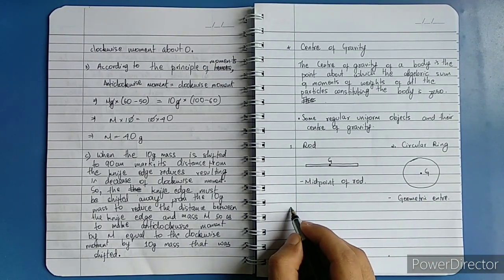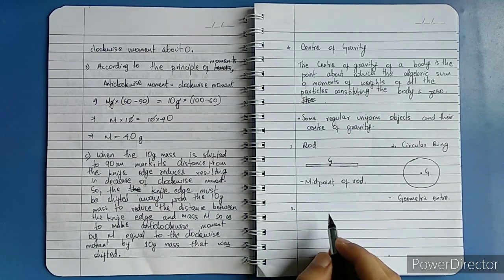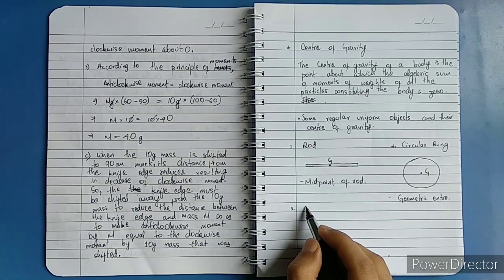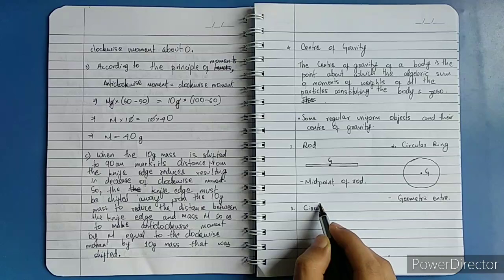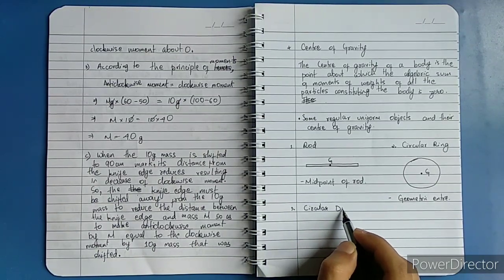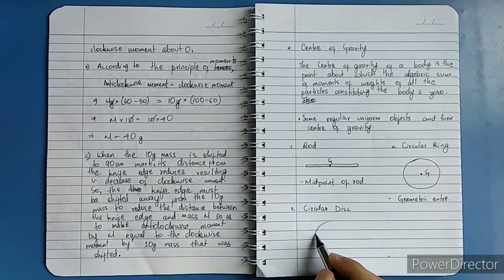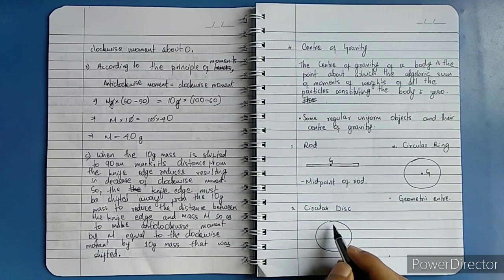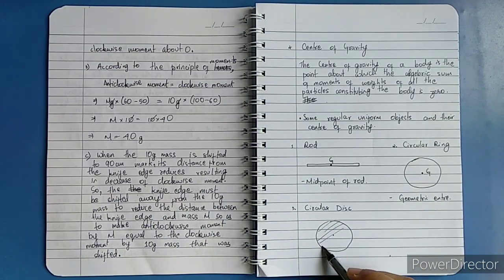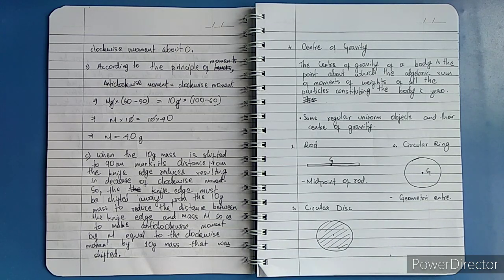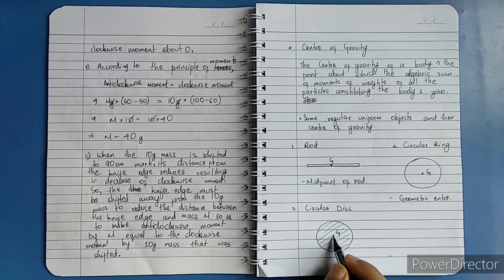Number 3, circular disc. When we talk about a disc, this means there is material over here. So when considering a disc, the center of gravity lies in the disc itself, that is, within the material.